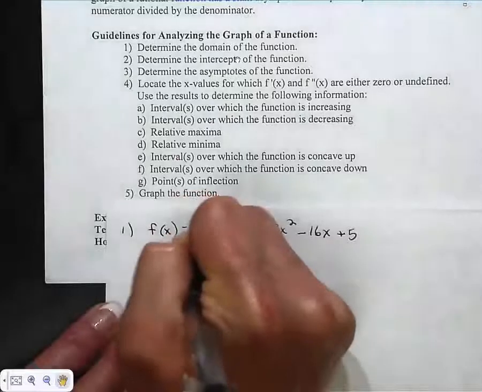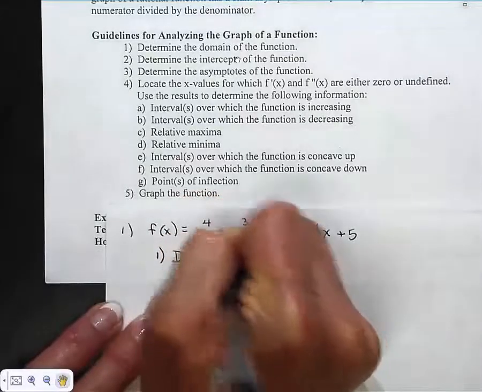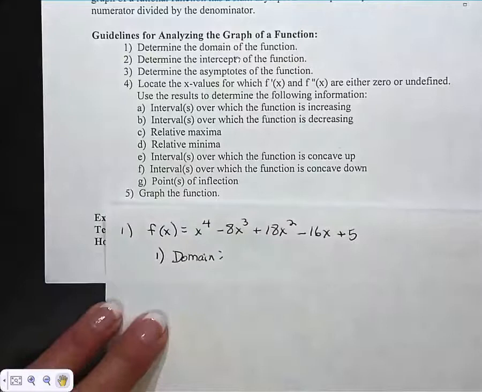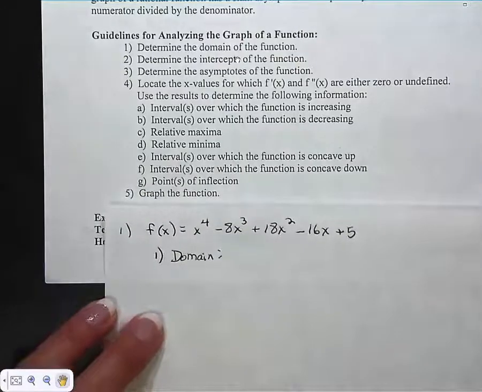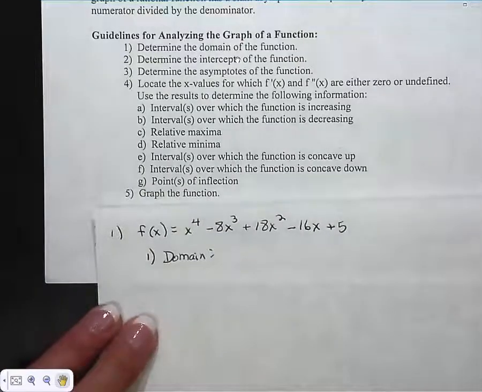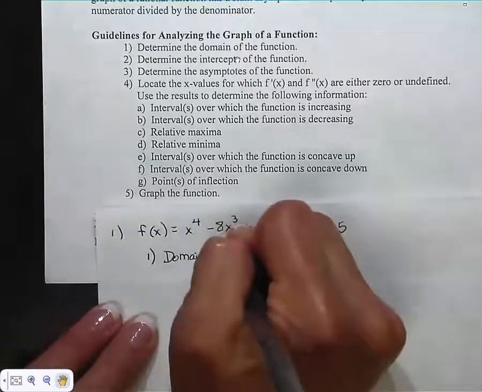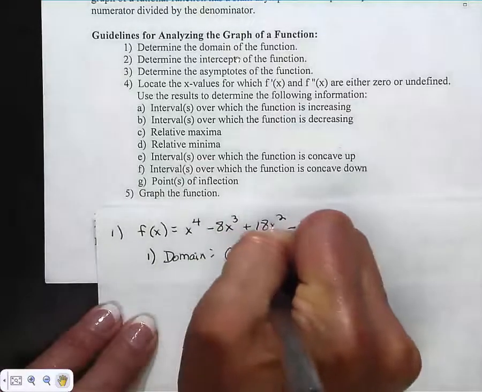First thing I want you to do is find the domain. And I want you to write the word domain. What's the domain of a polynomial function? Negative infinity to infinity, or you could use fancy R. Either one.